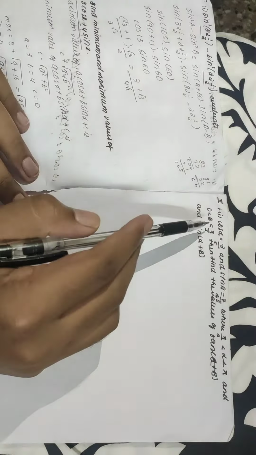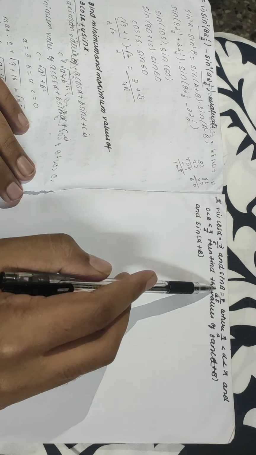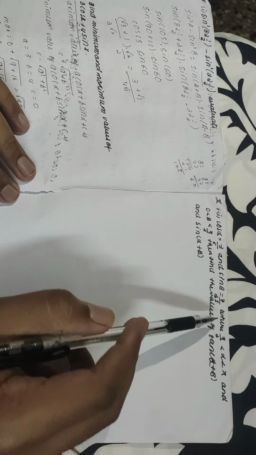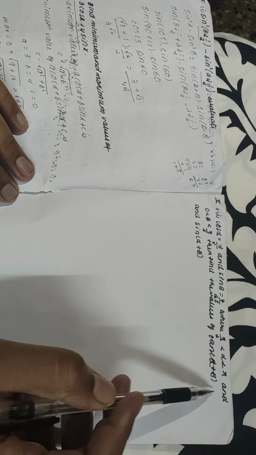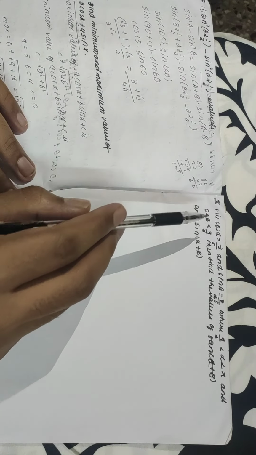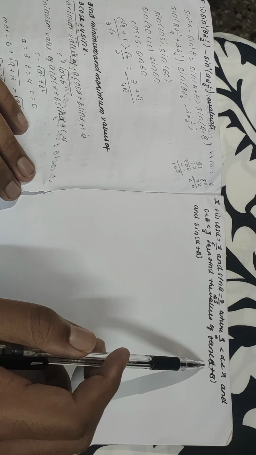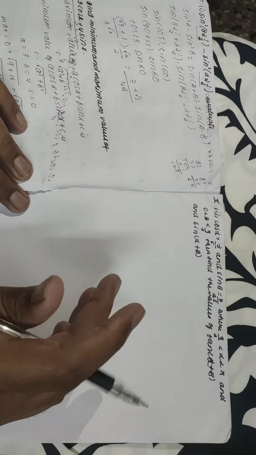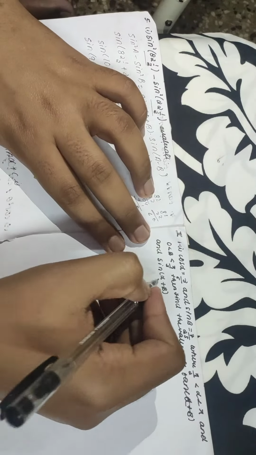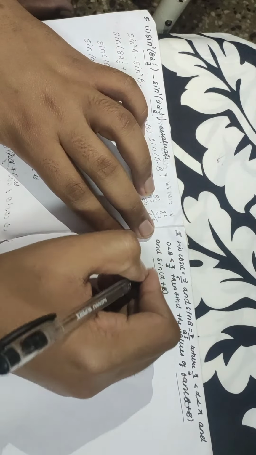The first sum. It is given that cos alpha is equal to minus 3 by 5 and sin beta is equal to 7 by 25, where pi by 2 is less than alpha less than pi and 0 is less than beta less than pi by 2. Then find the values of tan of alpha plus beta and sin of alpha plus beta. In order to solve this sum, we have to find the values of tan of alpha plus beta and sin of alpha plus beta.